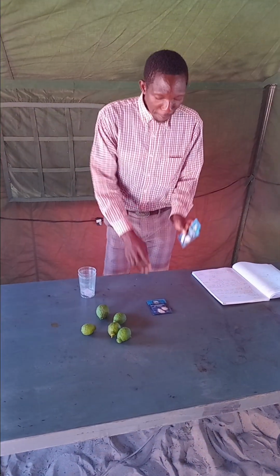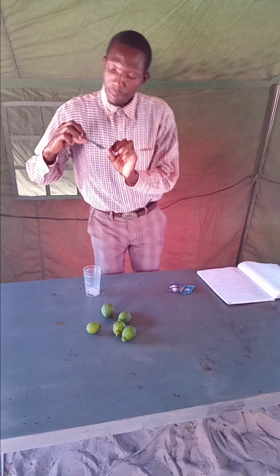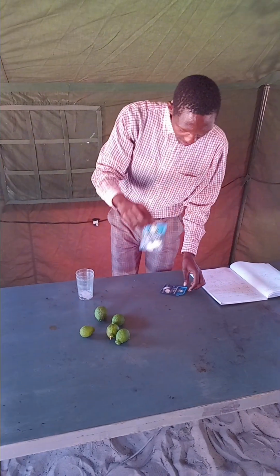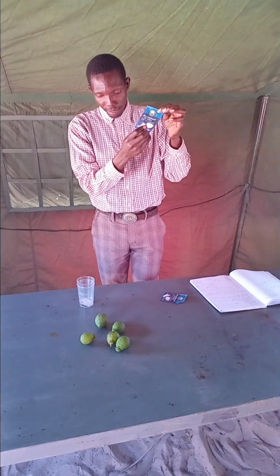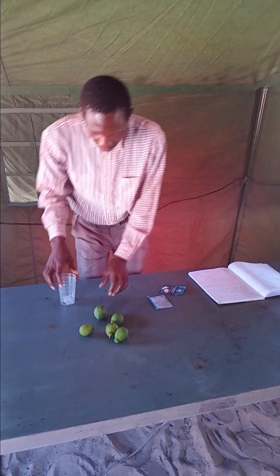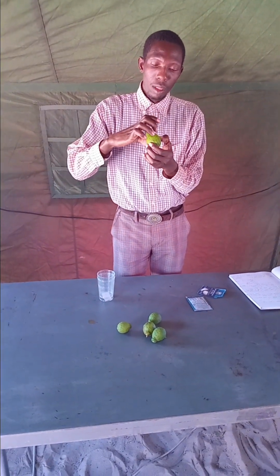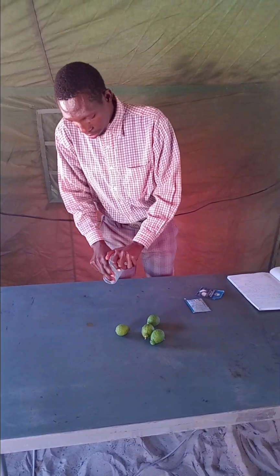Now I have my bicarbonate of soda. You can see it very well. So this is my base, and this is my lemon. I'm going to squeeze out the lemons, then we get our liquid into our glass.